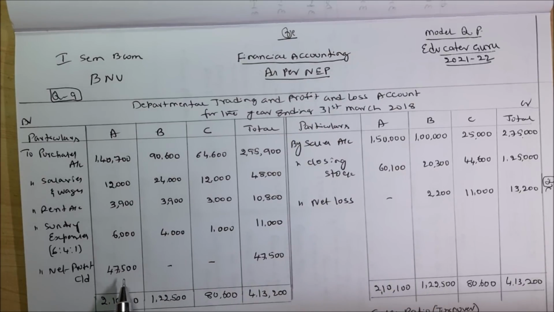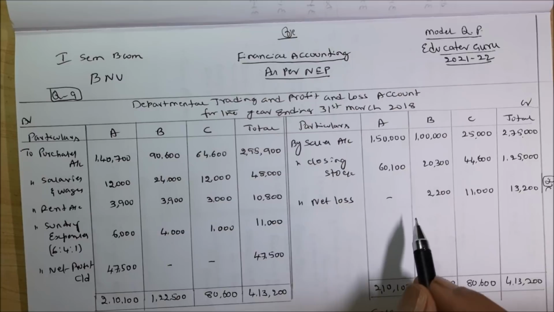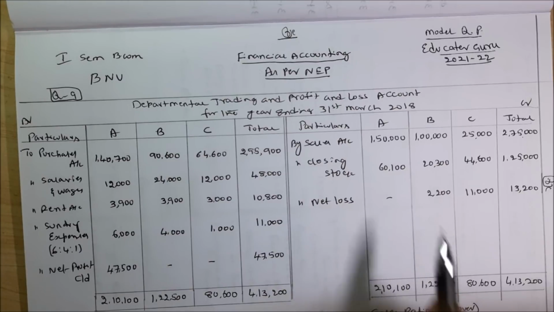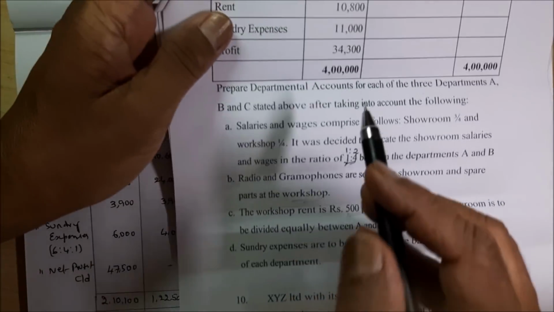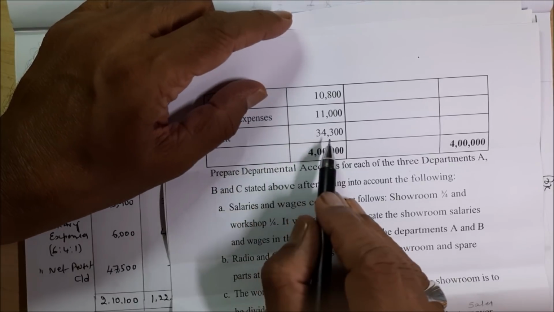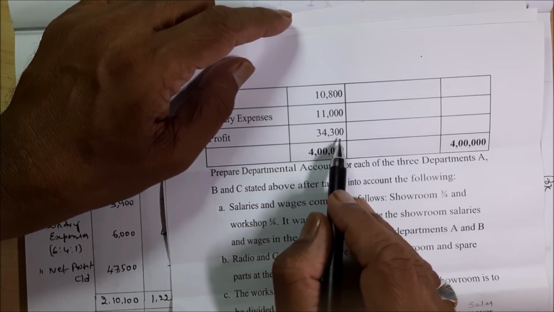Say one department is getting profit, two departments are getting loss. Why do we prepare departmental account? It is to know which department is getting profit and which department is incurring loss. Here I will show you in the problem the total profit of all the three departments together has been 34,300.